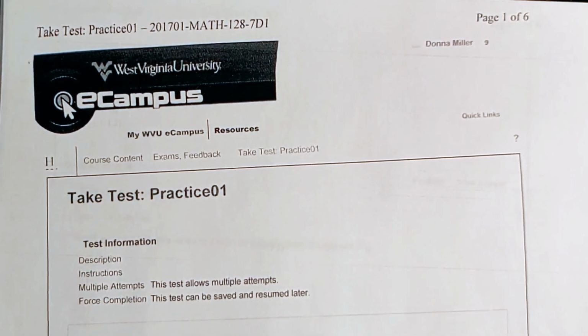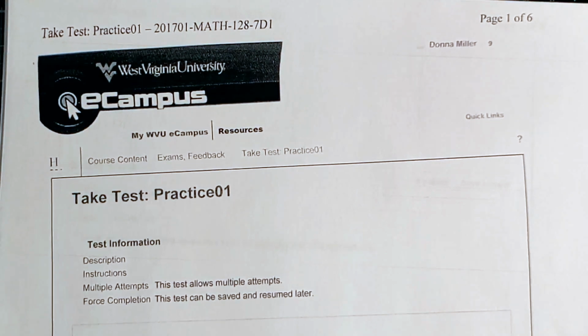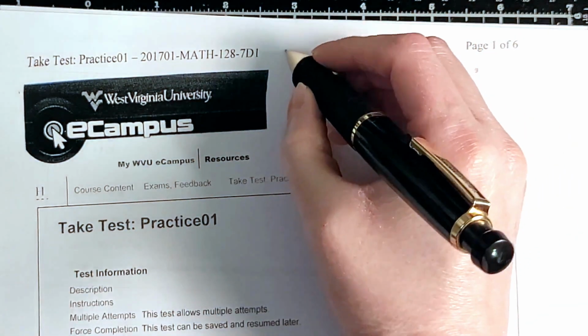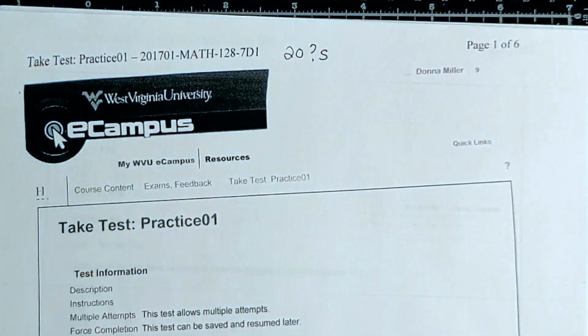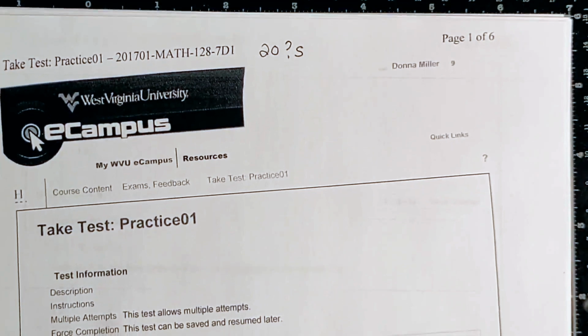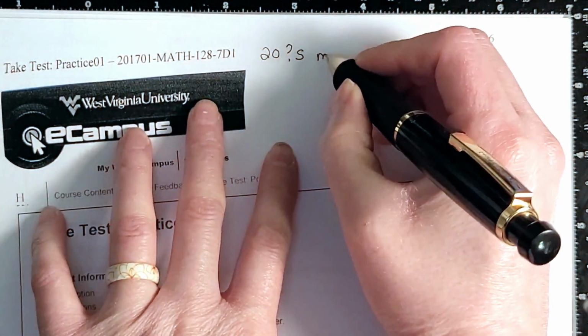Hi everybody, this is practice test number 1 for the college trig class. So there are some things that you need to know. There are 20 questions on this test, and they are not all multiple choice like they were in the college algebra class. So they are a mixture of multiple choice.